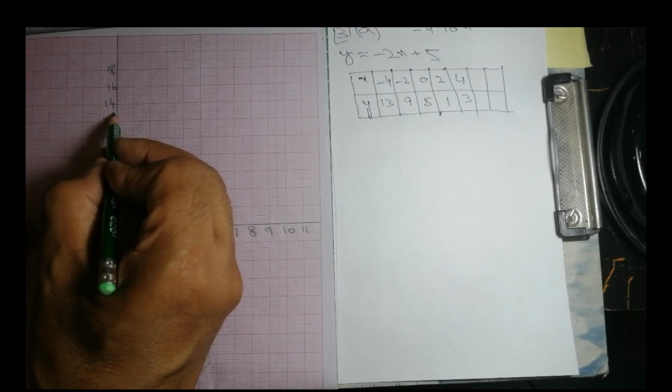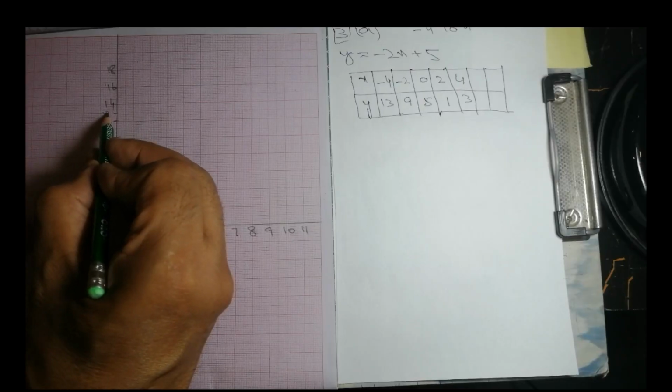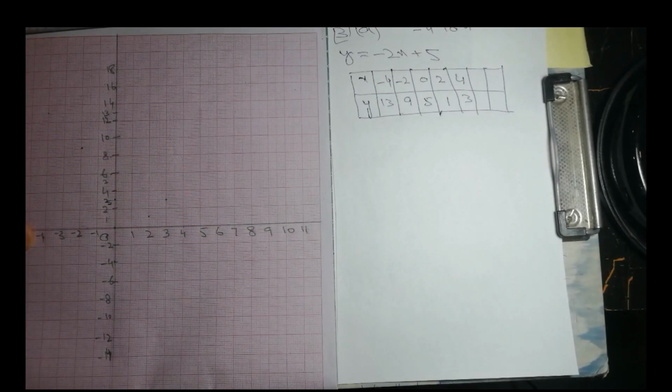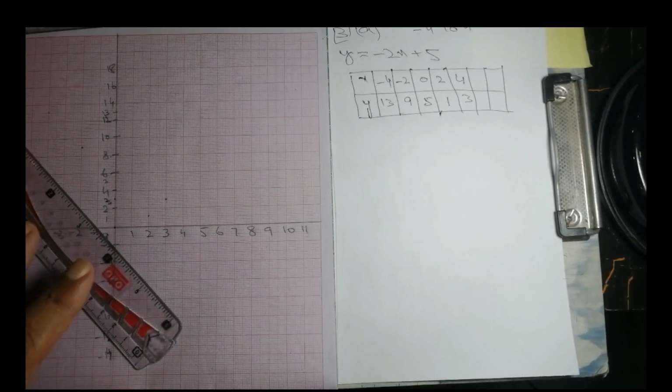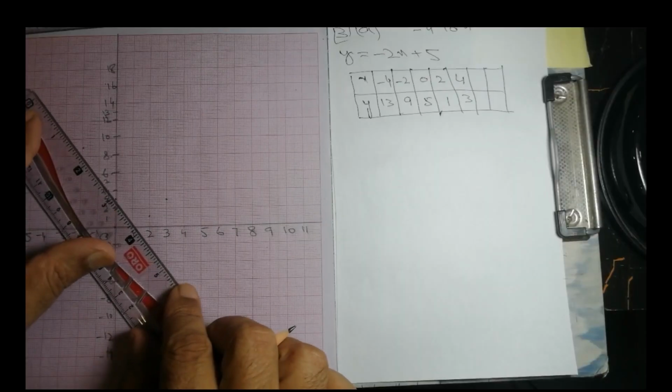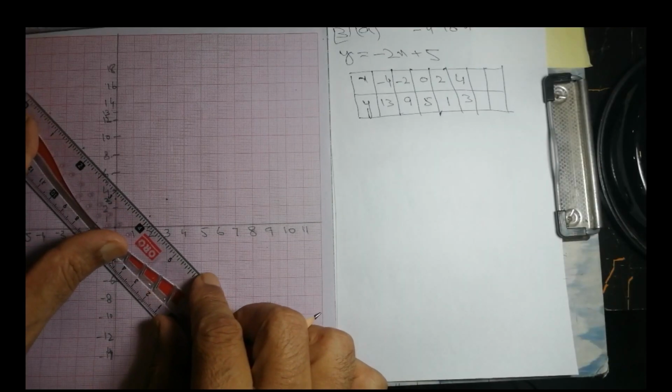So here the point is 13. We can write it if we want, this is 13. So mostly the points are in this range.